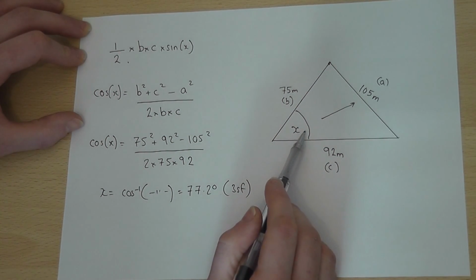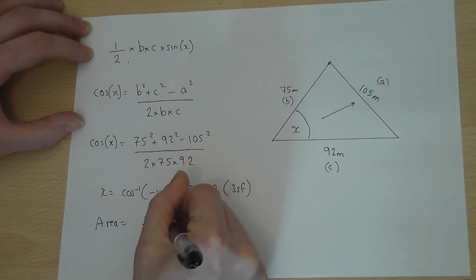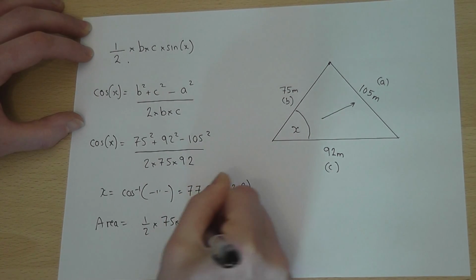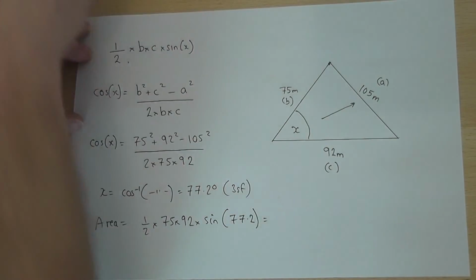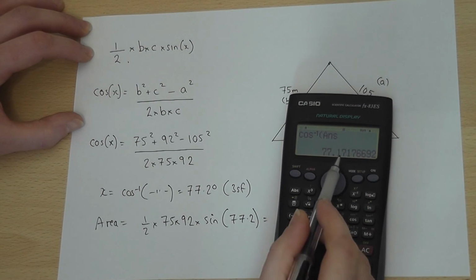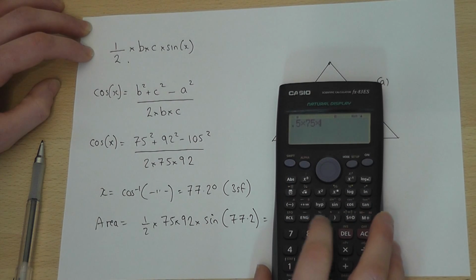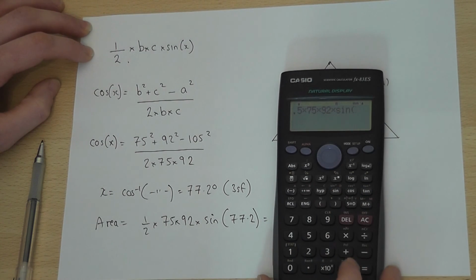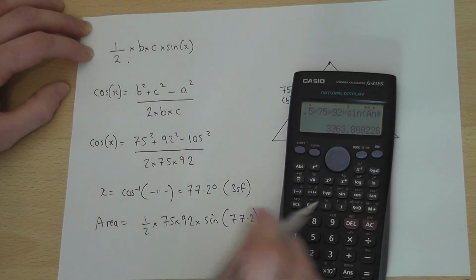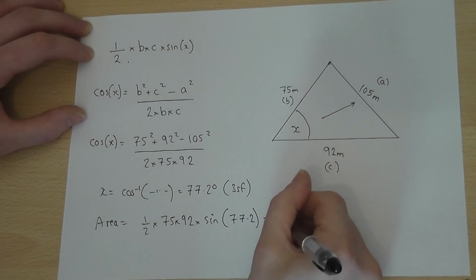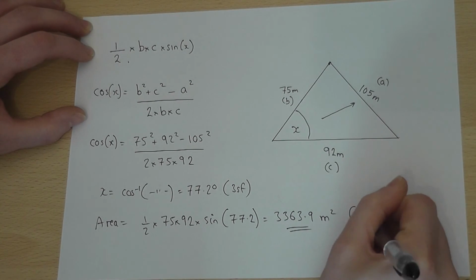So I now know x, so to find the area, I will just do a half times b times c times sine of the angle. So I have the angle stored here accurately, so 0.5 times 75 times 92 times sine of the previous angle, press enter, and I get 3363.9. So 3363.9 metres squared to 5SF.